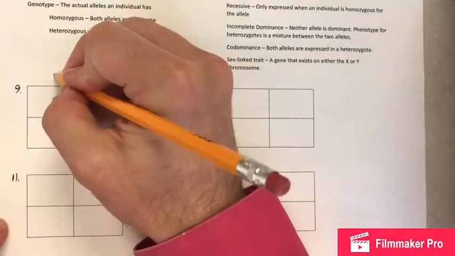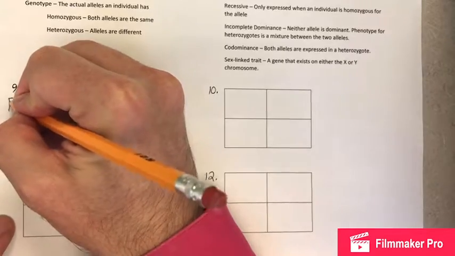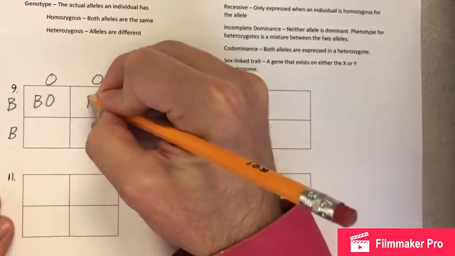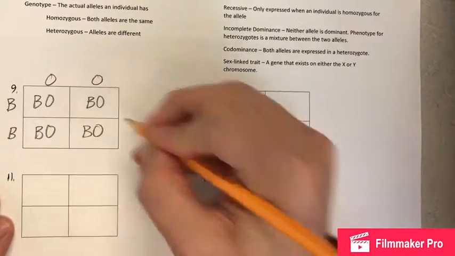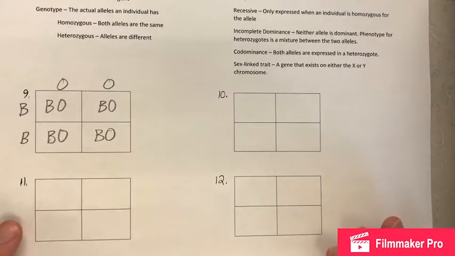So let's jump to number 9, another example of codominance. Here we have a mother with type O blood and a father with homozygous B blood. And so we do our cross here. And any children that they have have to have B-type blood. And if they don't, something very fishy is going on here.